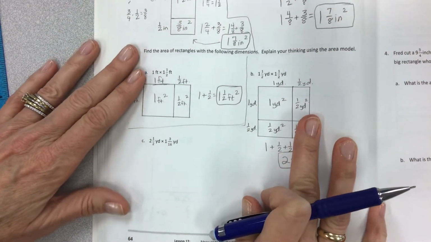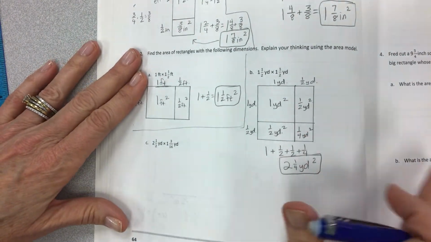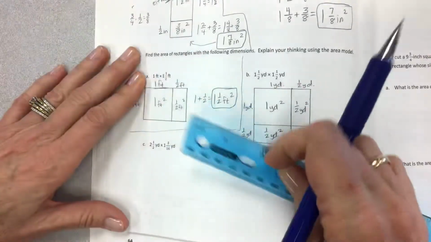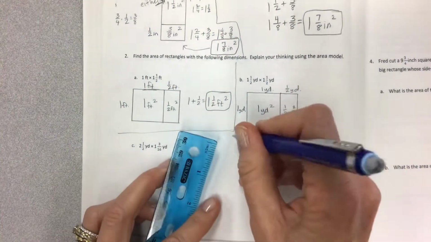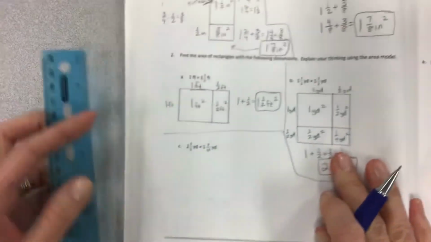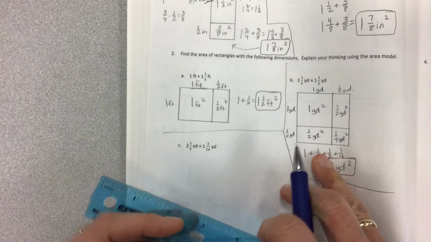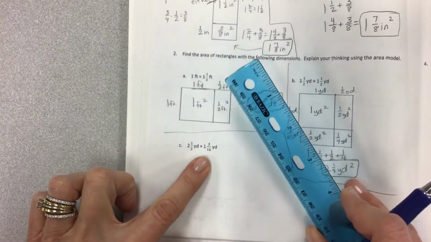There's just no perfect way to do this because there's a pole in the way either on the left or on the right. So here, let's just section this off, and then I'll make my figure over here. It's going to be a 2.5 by 1 3/16.